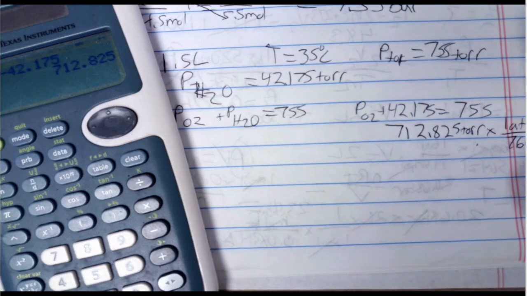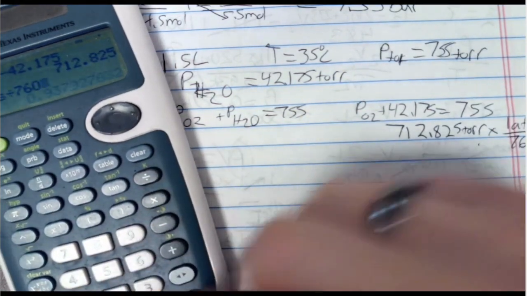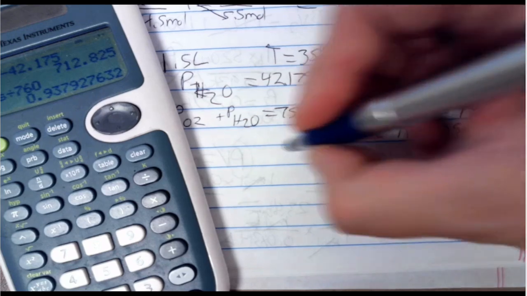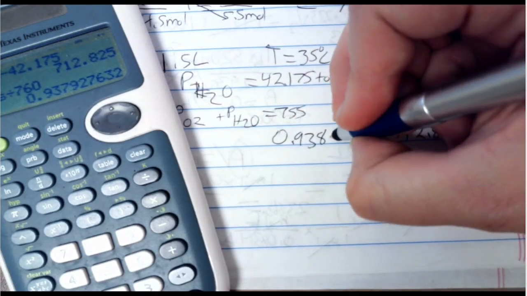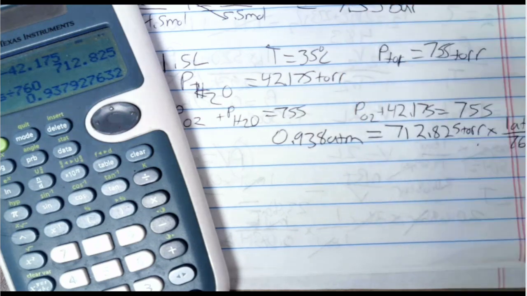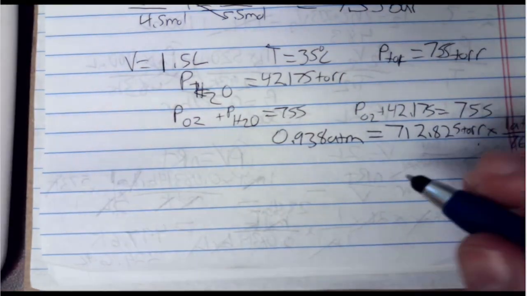Not 1 atmosphere, but a little bit less. This is equal to 0.938 atm. Okay. That's the first question.